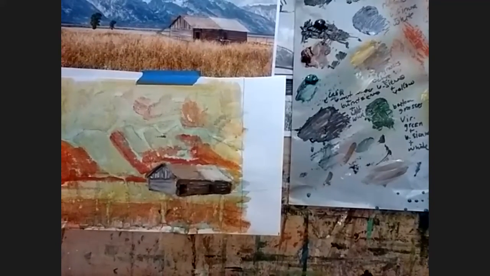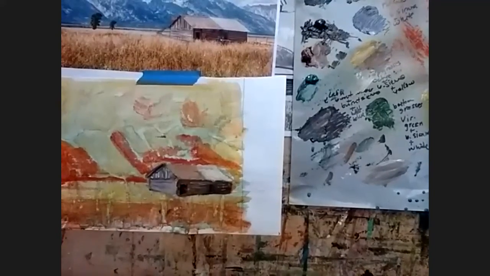Anybody else want to send how their little cabins are looking? I'm trying to send it in a minute here. Okay.